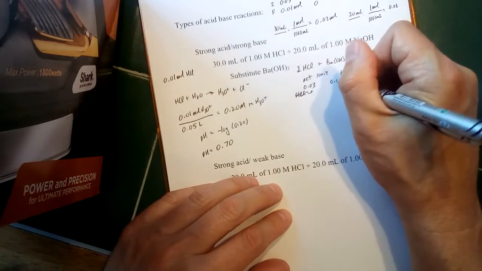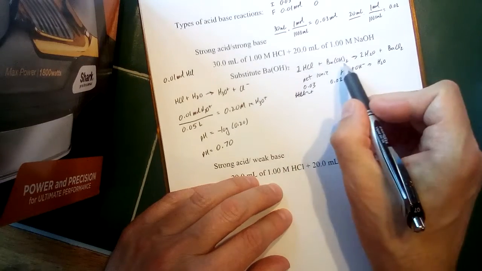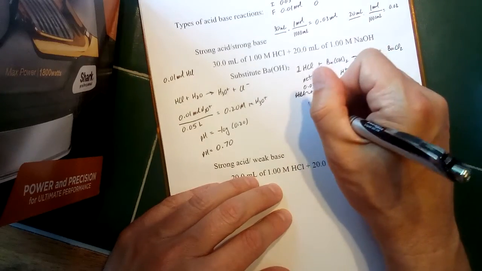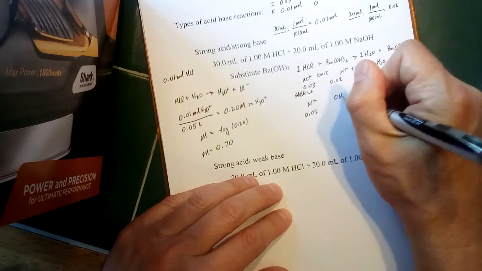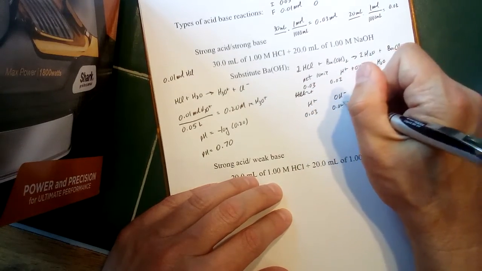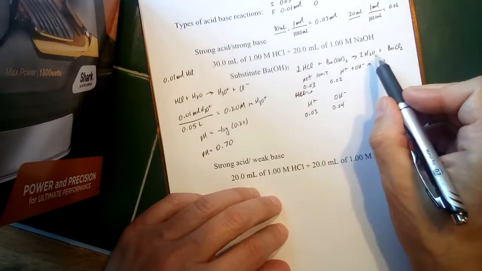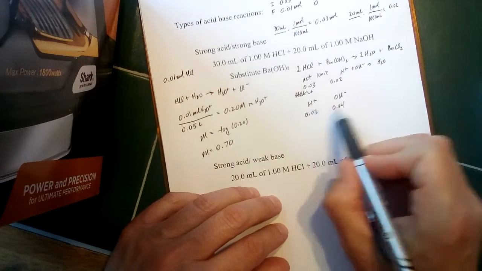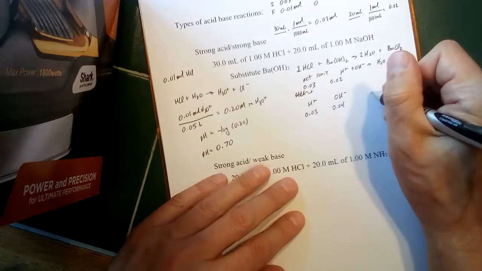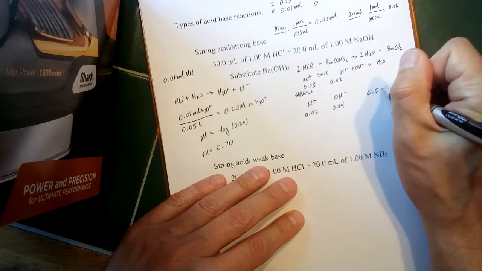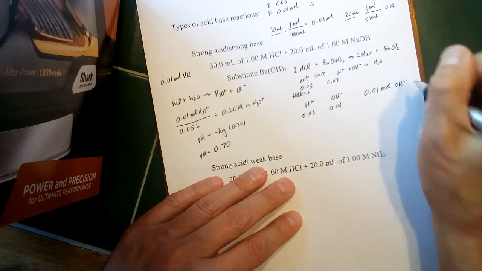We add 0.02 moles of barium hydroxide, but because of the 2-to-1 ratio, another way to think about this is 0.03 moles of H+, but 0.04 moles of OH-, and that means at the end of the reaction, instead of H+ being left over, it's hydroxide ion that is left over. So this solution will end up with 0.01 moles of hydroxide ion left over.